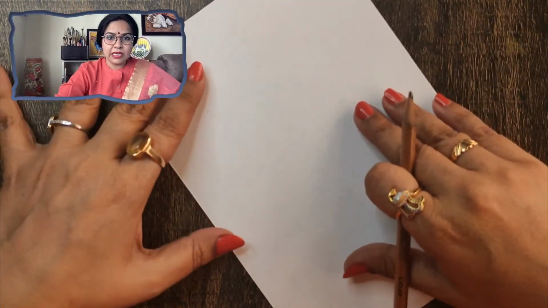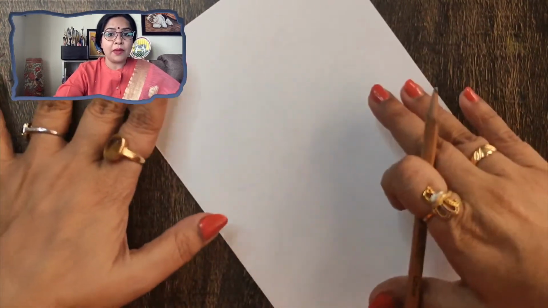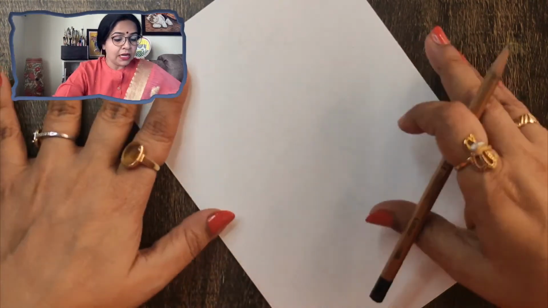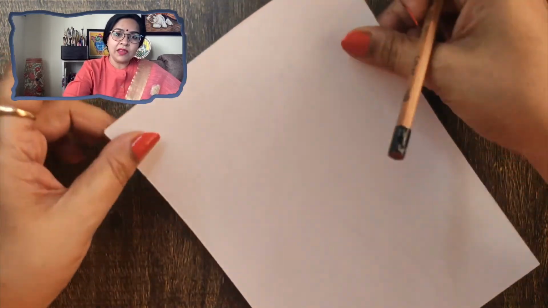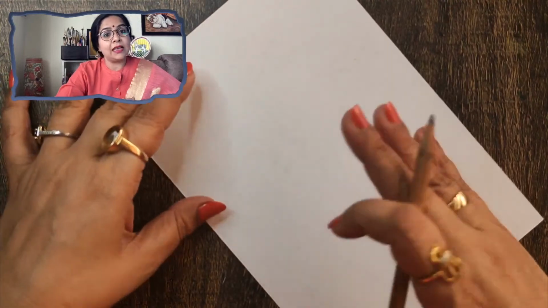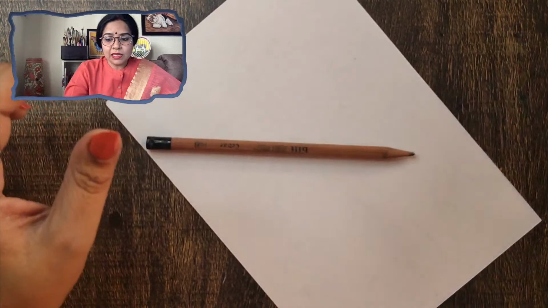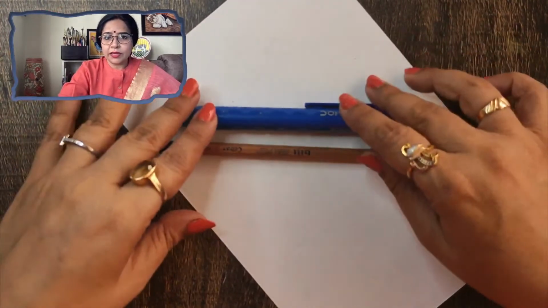What we will be needing: I have not taken a very big paper because I intend to draw and paint in the same session. It's an A5 size paper, which is half of an A4. The GSM is also not very thick, it is a 170 GSM paper. I would be needing one pencil and an eraser, in case we go wrong. You can take any regular eraser.